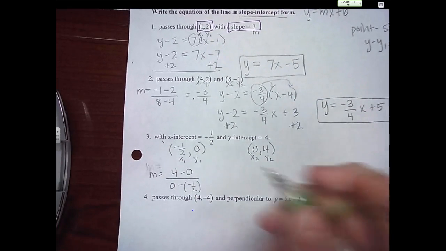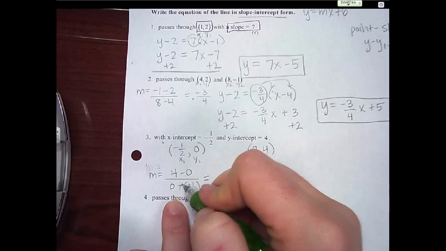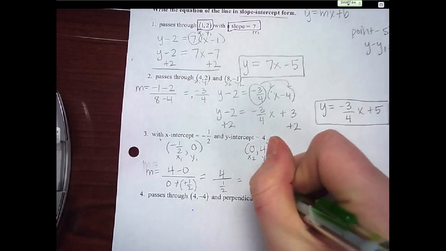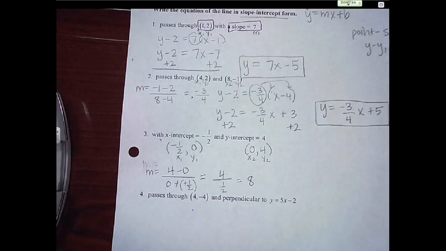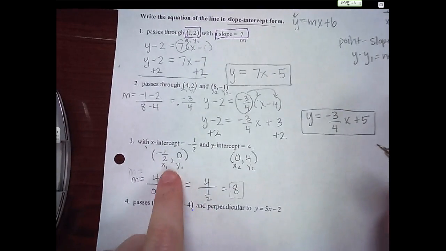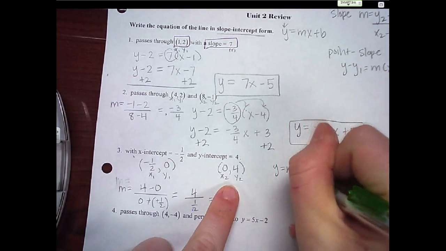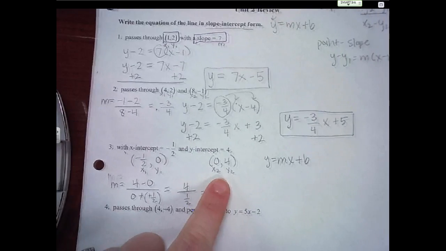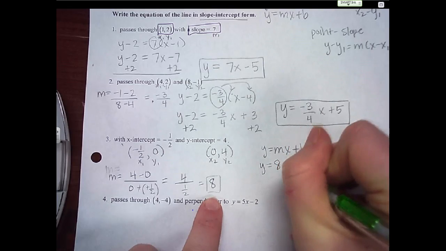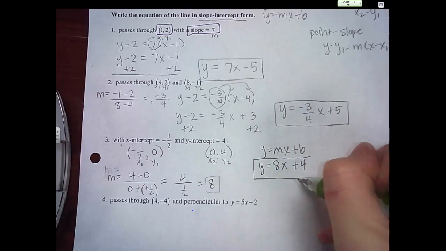Okay, be careful on this one because there's that weird fraction. So this would be 4 over, this becomes 0 plus 1/2. And if you put 4 divided by 1/2 in your calculator, you should get 8. So there's a slope of 8 on this one. Now I have my m, and I have a point. I can go into point slope. Now, some of you might already notice that you have the y-intercept, which means I can go straight to y equals mx plus b. So I could go to y equals 8x, my y-intercept is 4. Now, if you didn't get that and how I did that, that's okay.